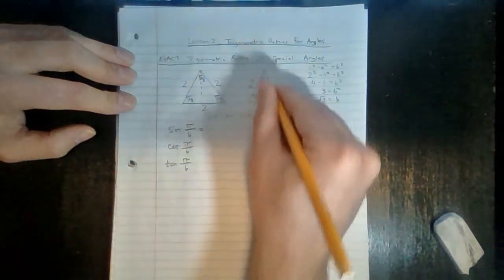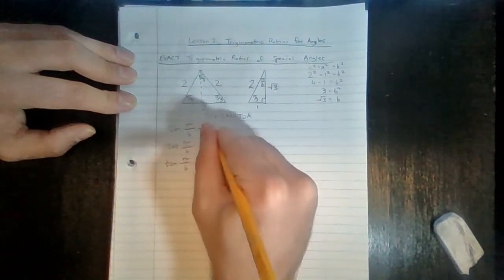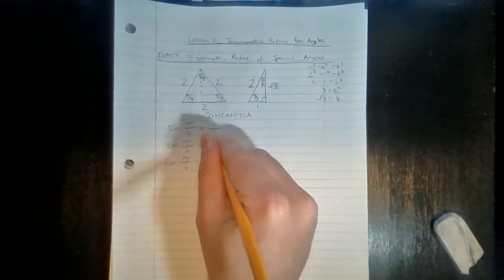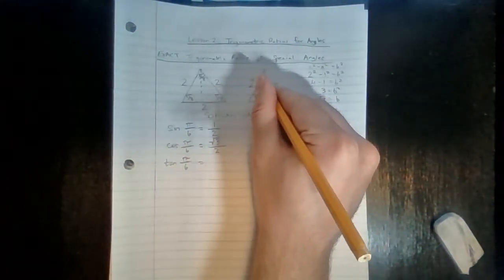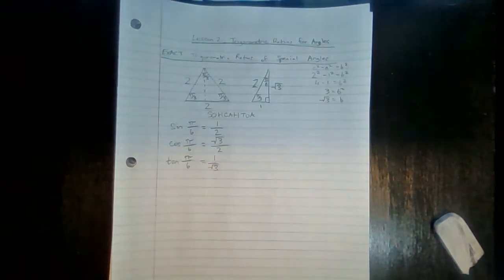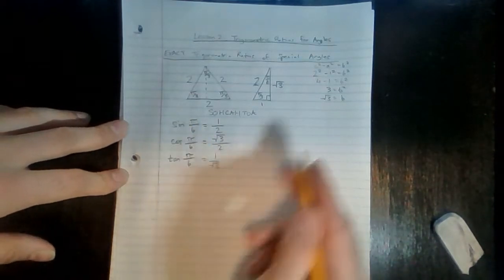So sine of pi over 6 is opposite over hypotenuse. Our opposite is 1. Our hypotenuse is 2. Cosine of pi over 6, so we're adjacent over hypotenuse. Our adjacent is square root of 3. Hypotenuse still 2. And tan is opposite over adjacent. So tan of pi over 6, opposite is 1. Adjacent is square root of 3. So we have these 3 ratios for pi over 6.